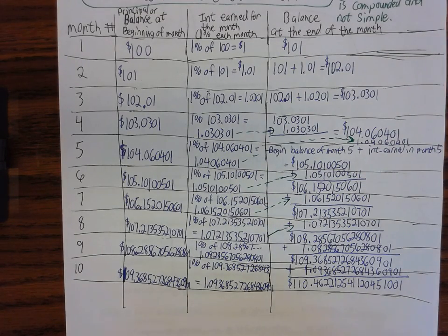Of course, if we're paying off a loan, the balance gets smaller, so we're being charged less interest each month when you make your payments. Okay, so that's always nice too. So that's how compound interest works and what compound interest means. So you kind of see the difference between compound interest and simple interest.